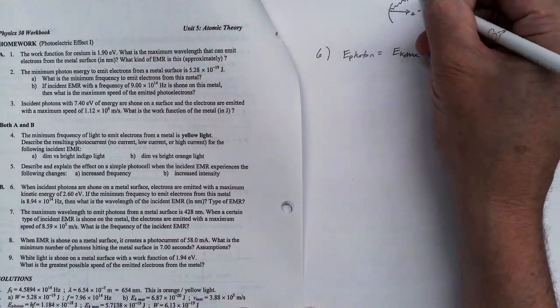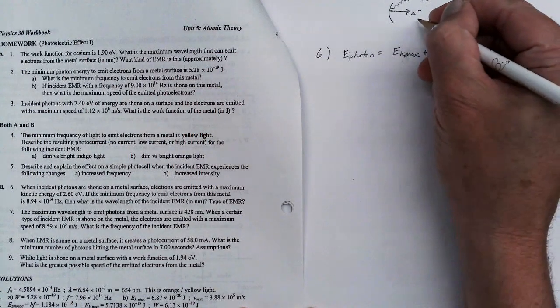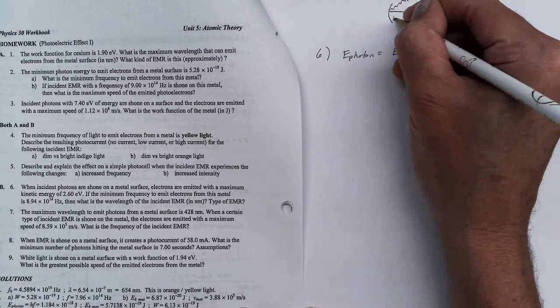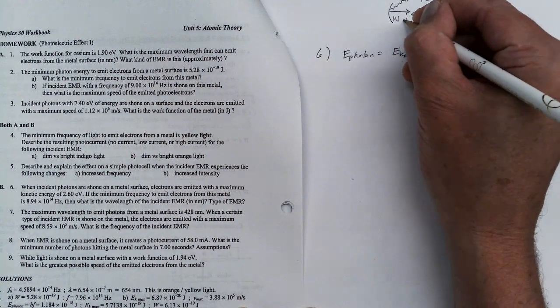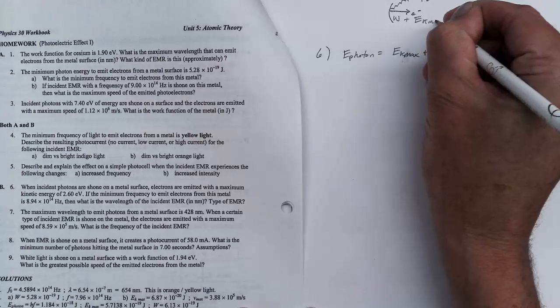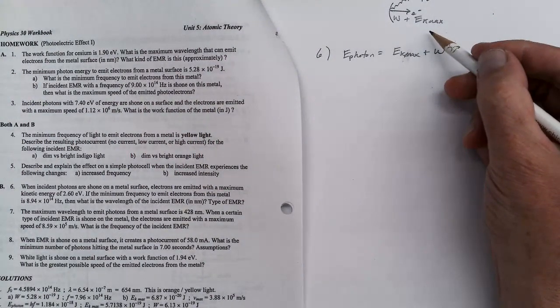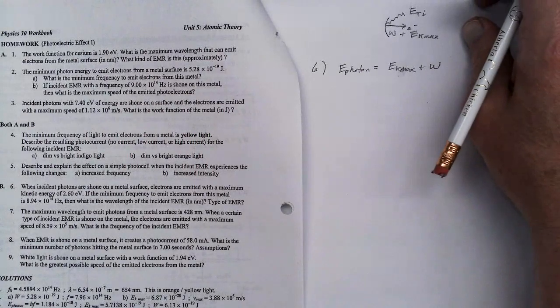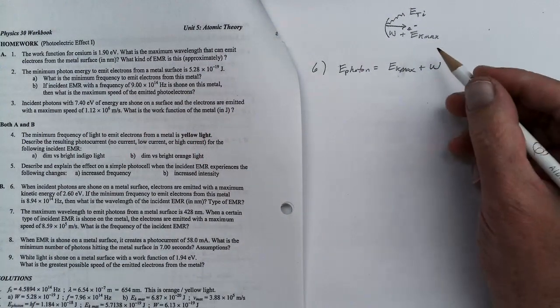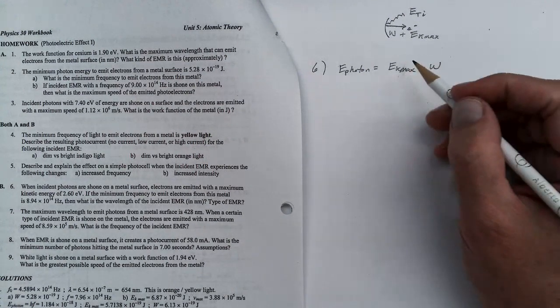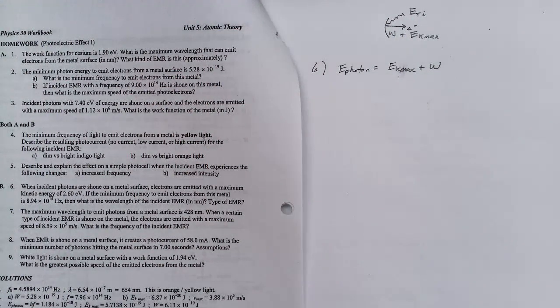So the E total initial and the E total final involves the work function and the kinetic energy of the electrons. Now we're assuming the maximum kinetic energy, in other words, they're very close to the surface, and so it doesn't take much work to be able to liberate the electron from that cathode.